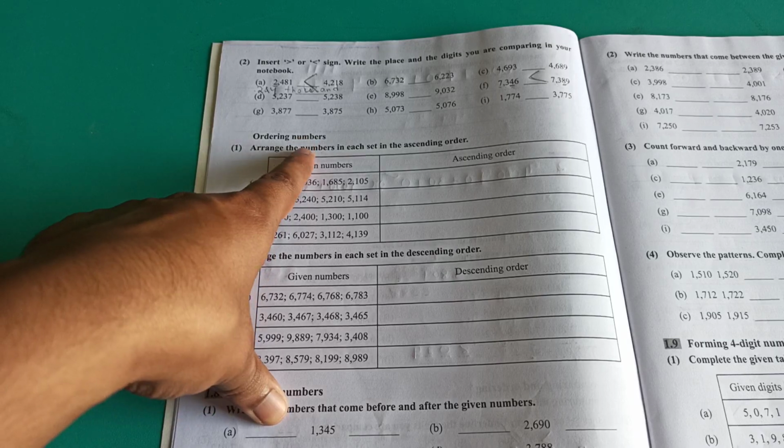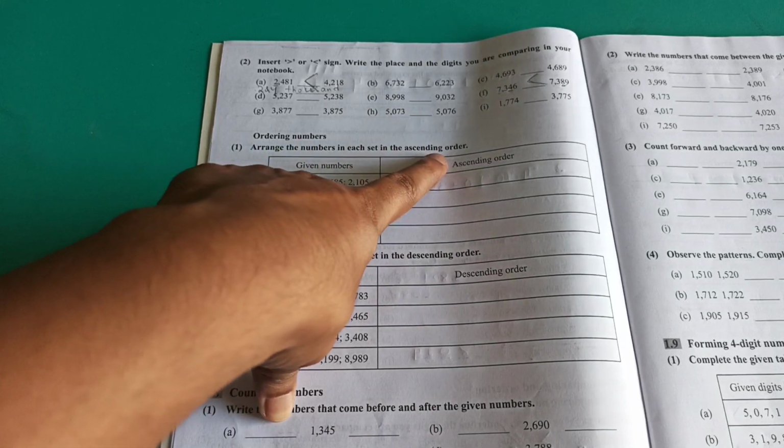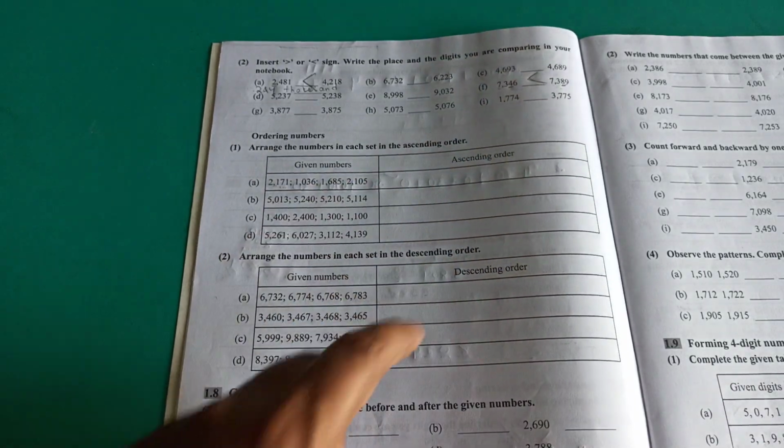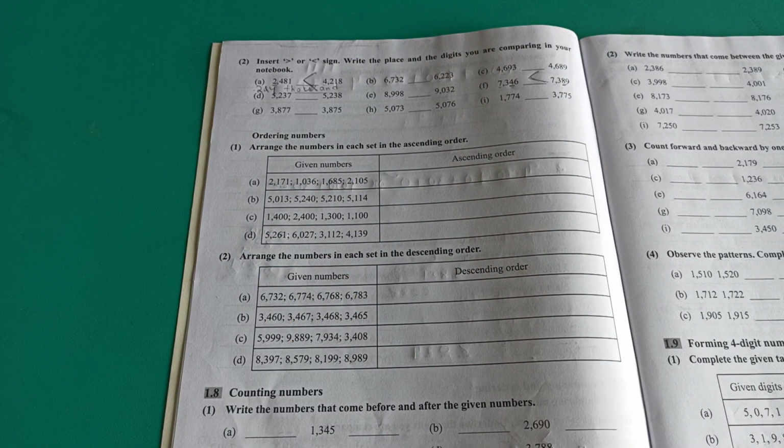So what is the question? Arrange the numbers in each set in ascending order. First, what do you mean by ascending order? Ascending order means from small to big. When you arrange these numbers from small to big, then these are called ascending order.